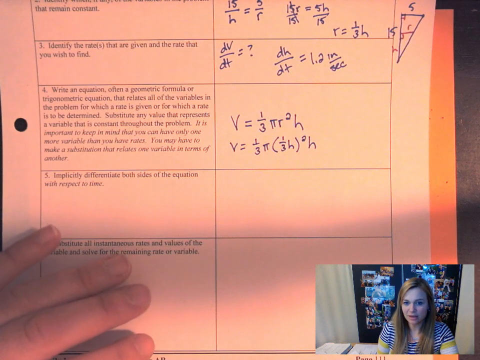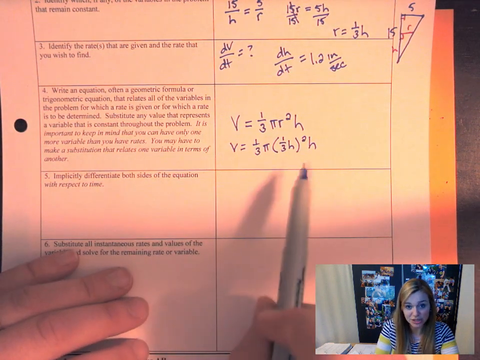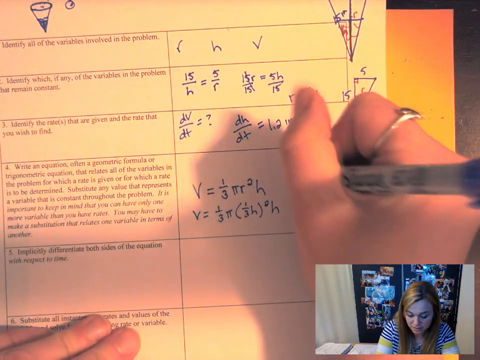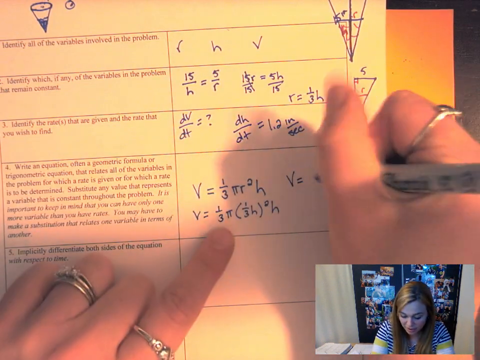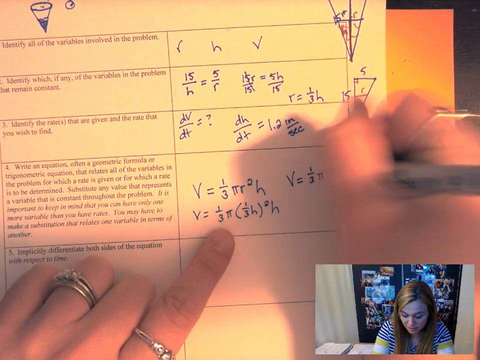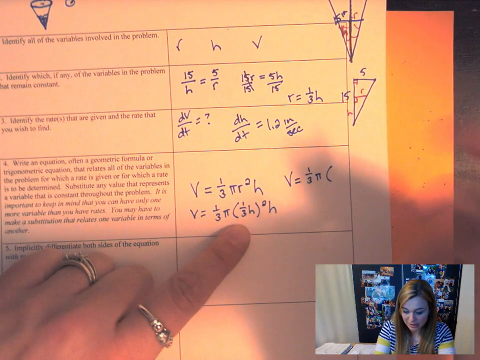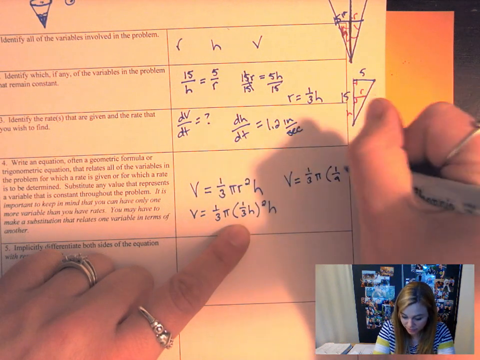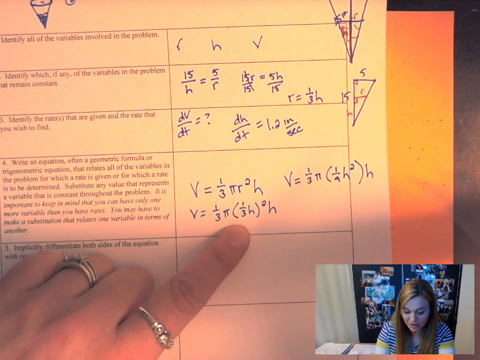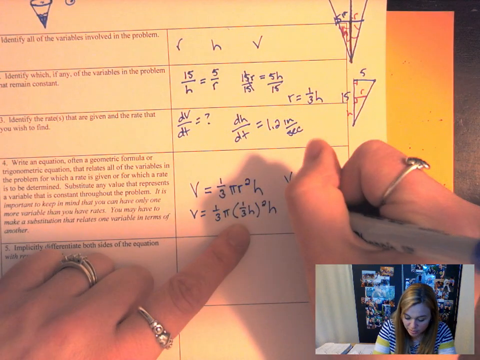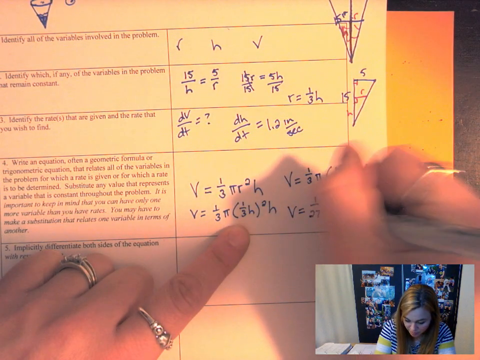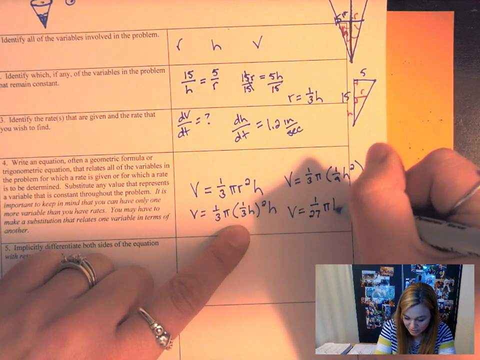And then I'm like, okay, this still looks gross, but at least it only has h's. Before I do anything else, because I don't want to do the product rule, I want to simplify this. So sadly, no calculus yet. This would be 1/3 pi, 1/3 squared is 1/9, h squared, and then I've got h. And then I'm going to say one more thing: 1/3 times 1/9 is 1/27 pi, and this would be h cubed.